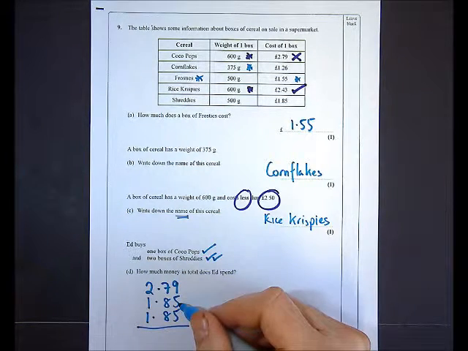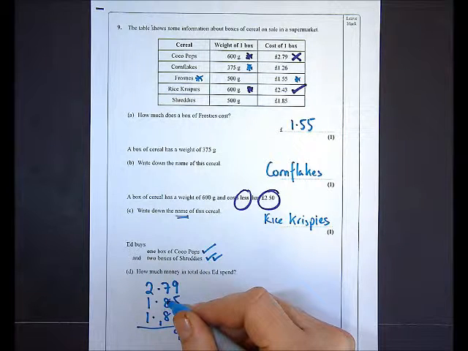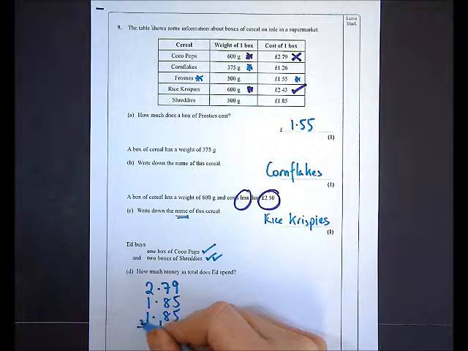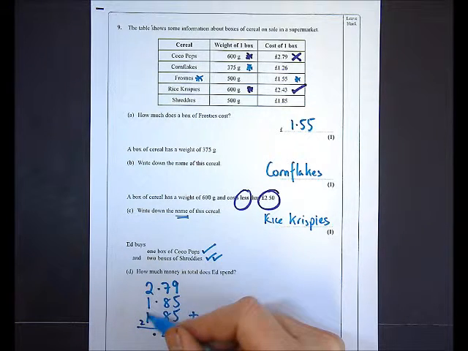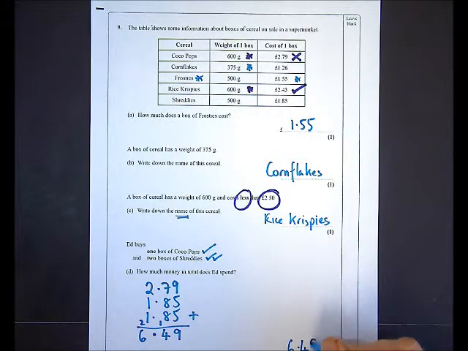So 5 add 5 is 10, add 9 is 19, 8 add 8 is 16, add 7 is 23, plus this one is 24. Decimal point goes in, and 1 add 1 is 2, plus another 2 is 4, plus this 2 is 6. So altogether he spent £6.49. They've already put the symbol for pounds in there.